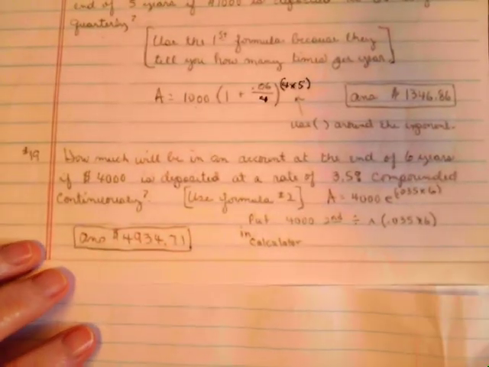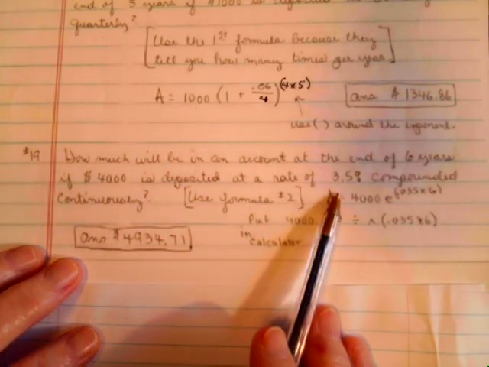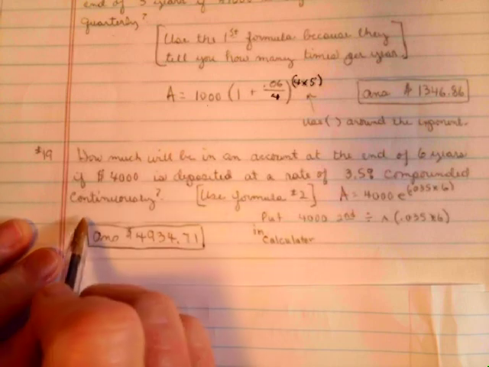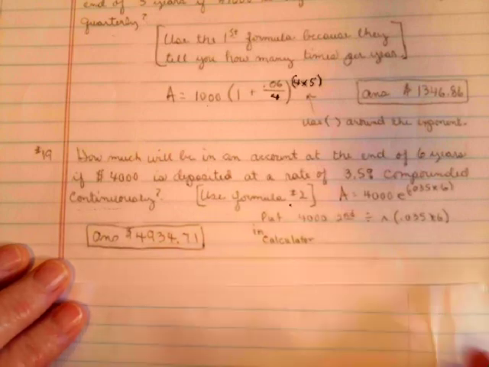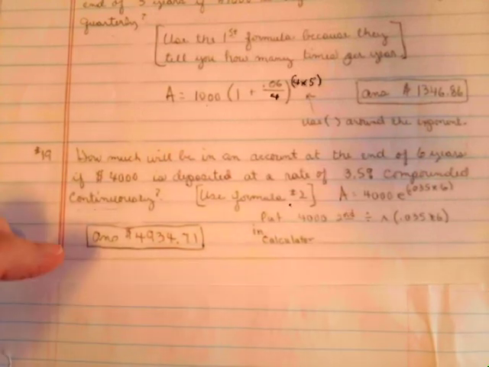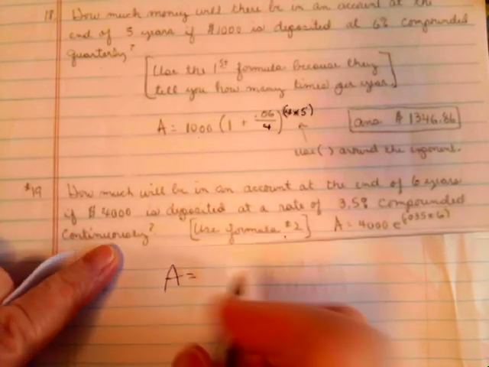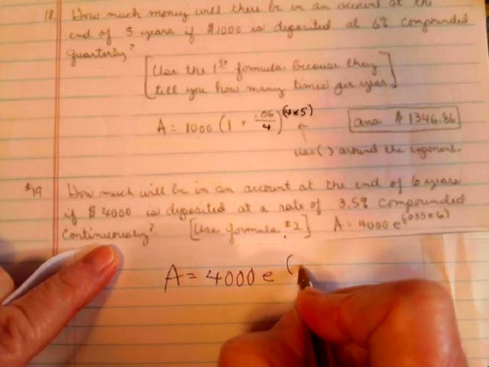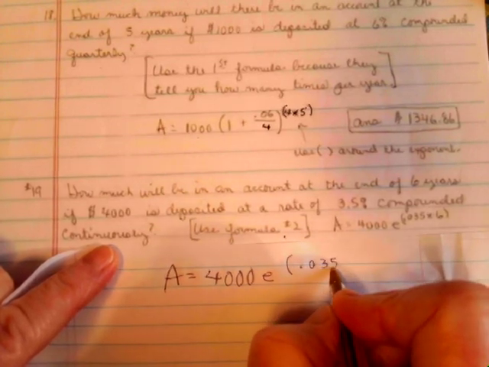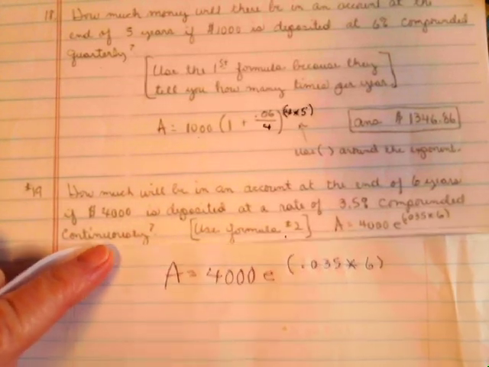Number 19. How much money will there be in an account at the end of 6 years if $4,000 is deposited at a rate of 3.5% compounded continuously? When you see that word continuously, that tells you you're going to use that second formula. That formula is A equals P E to the RT. A equals, my principal is 4,000, E, the rate is 0.035. We're leaving it in there for 6 years.